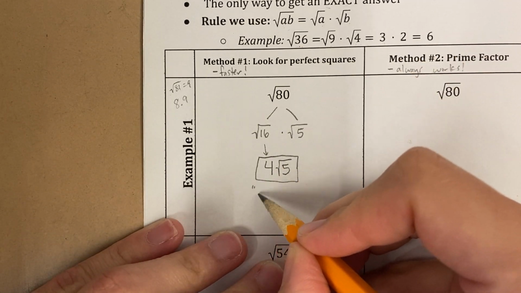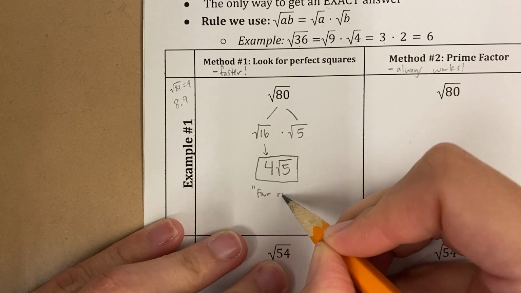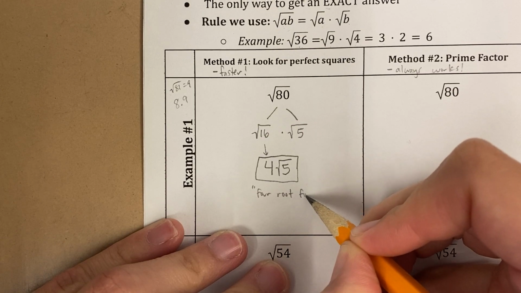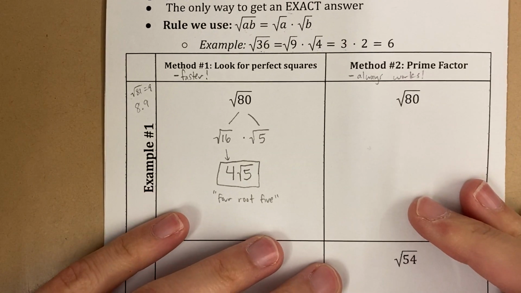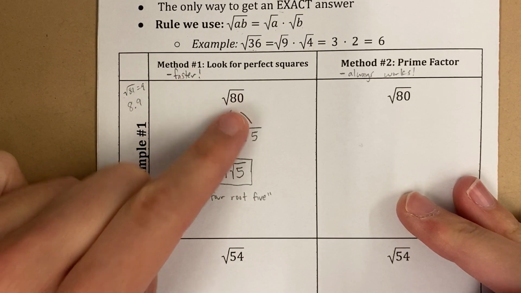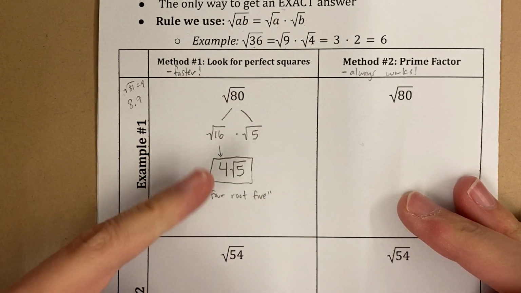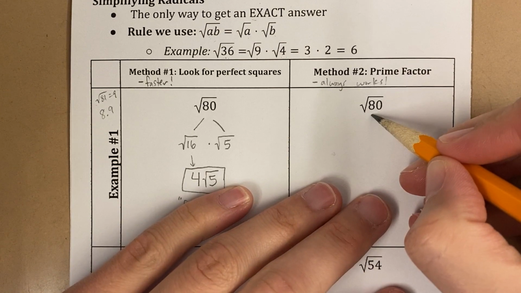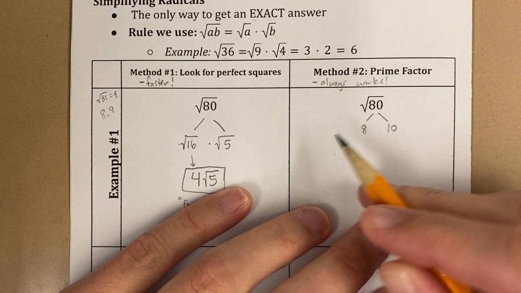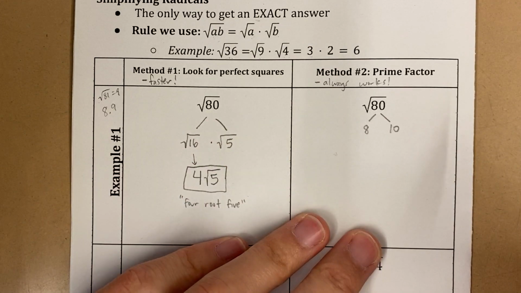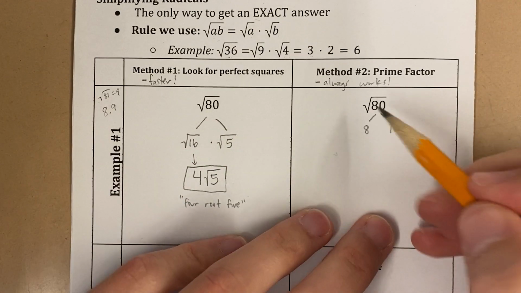And you can say this as 4 root 5. Okay, 4 root 5. So here's the thing. I look at 80 and I see, oh, it's 16 times 5. But you probably look at 80 and you see, oh, that's 8 times 10. So maybe you don't catch that there's this perfect square here. That's okay. Look, watch what I'm going to do.